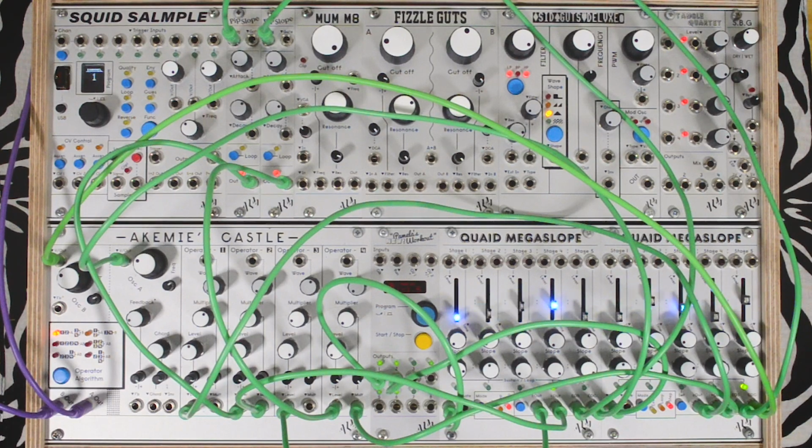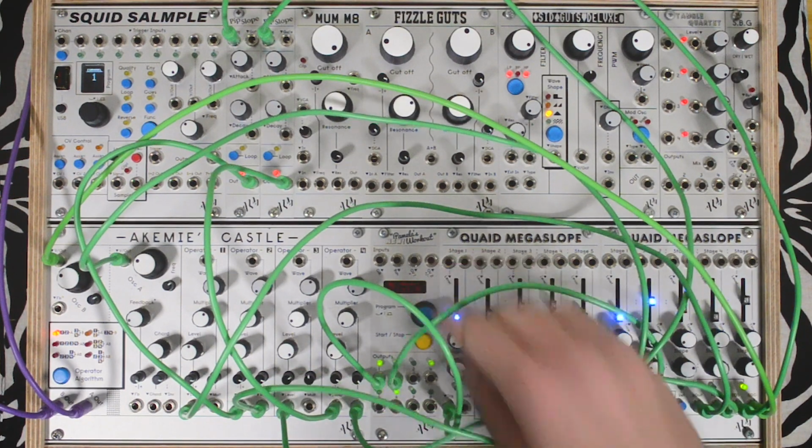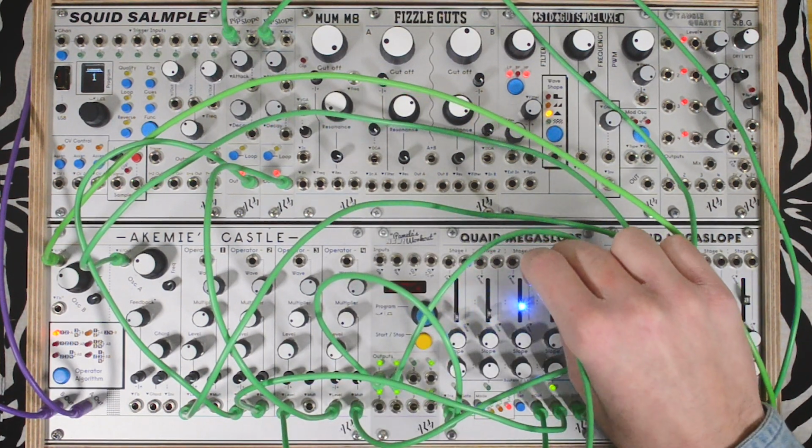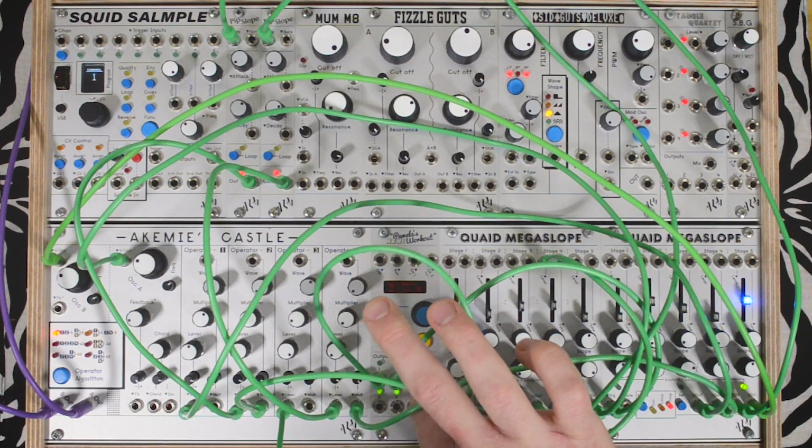When used in step mode, the Quad really demands modulation. Immediately, sequences appear to be much longer and more complex. Here is an LFO from PAM controlling a step's level.